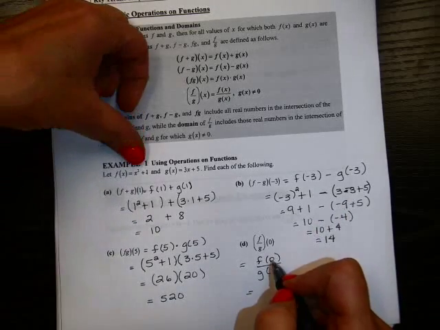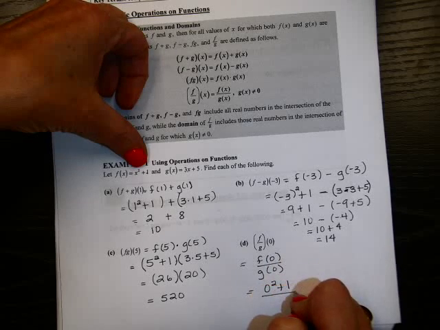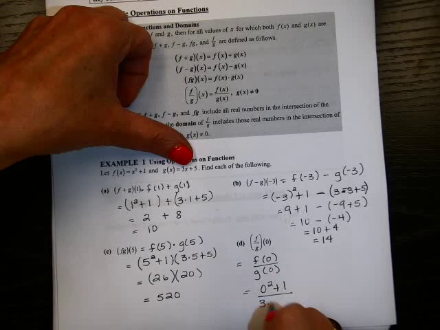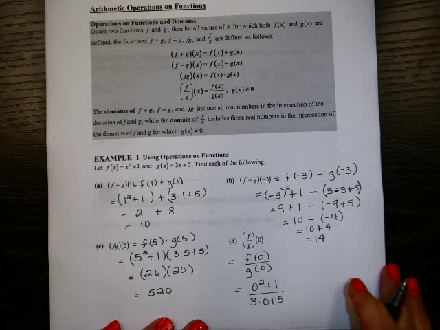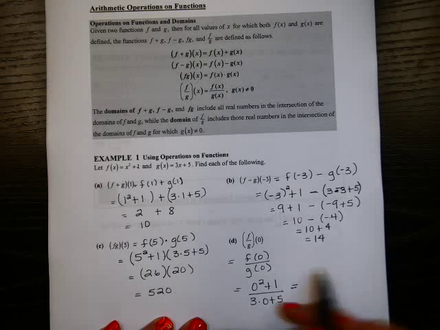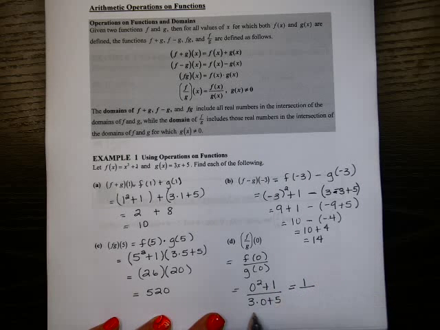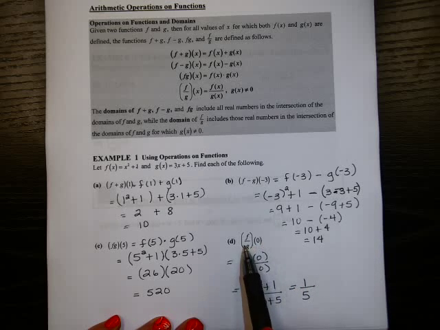Substituting the 0 into the function f, I have 0 squared plus 1. Substitute the 0 into g, I have 3 times 0 plus 5. I'm going to go across right here. 0 squared is 0, plus 1 is 1. 3 times 0 is 0, plus 5 is 5. So f divided by g of 0 equals 1/5.